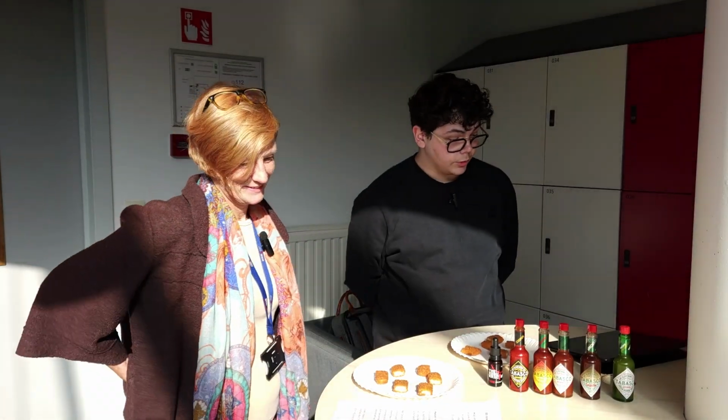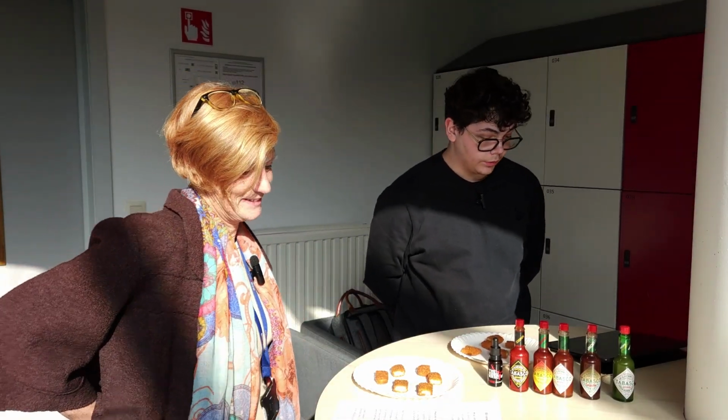So we'll start off with the first question. What's the key difference between IB and A-level physics in terms of content and teaching approach?